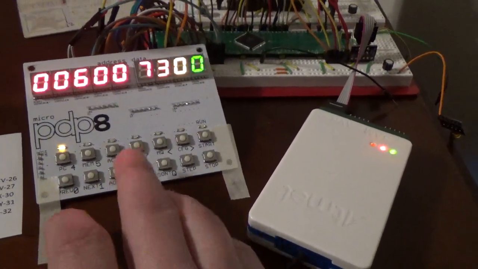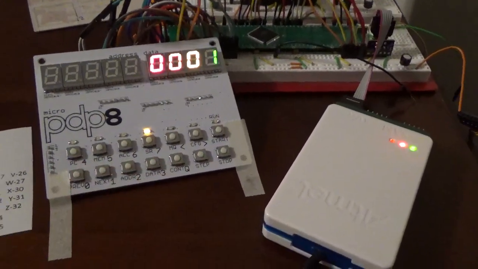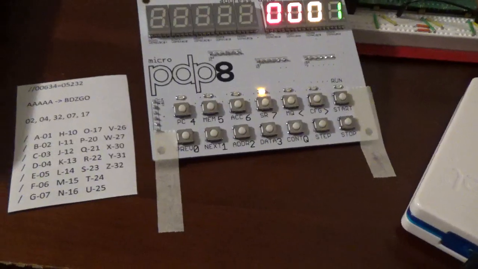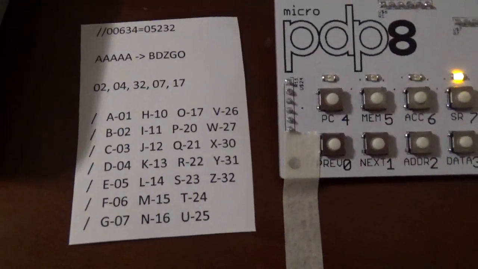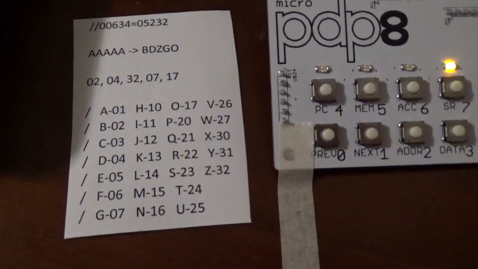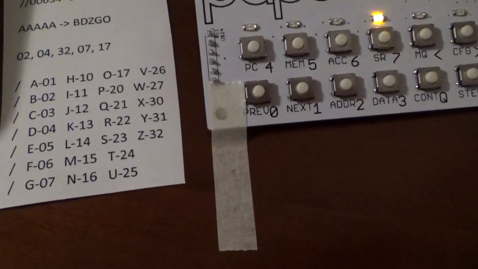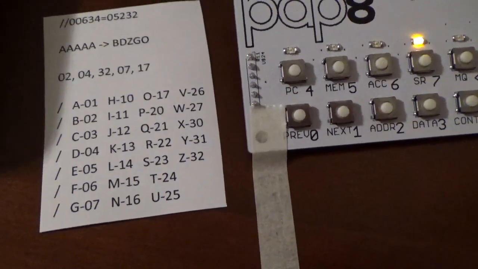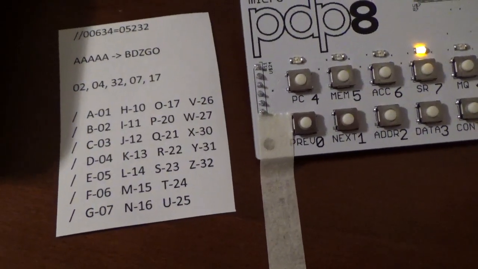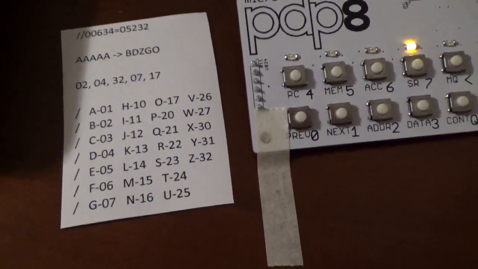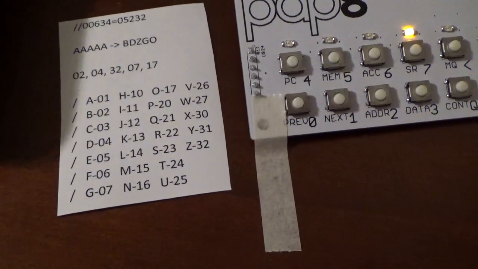So in this case, I'm going to go to the switch register, and I'm going to enter a 1. And I've got my little table next to this. I don't know if you can read that, but a 1 is an A. Okay, and let me see if I can zoom in on this a little bit. So you can see at the top there it says AA, and then it's got a little caret to BDZ. My eyes are getting terrible. GO. That's how this would normally encrypt using the current machine settings. So the output of this should be 2, 4, 32, 7, 17, all in octal.